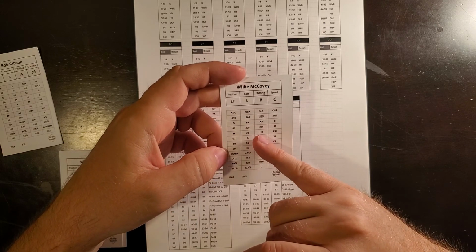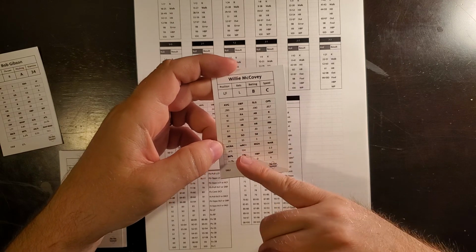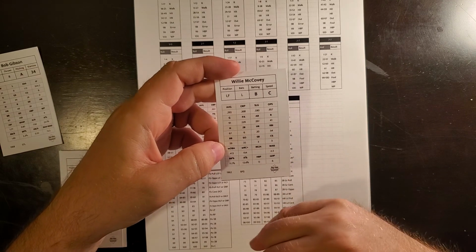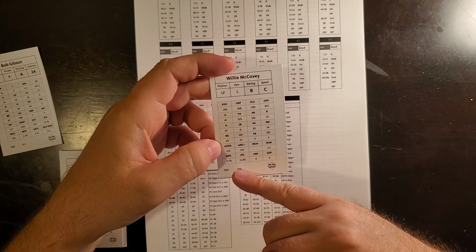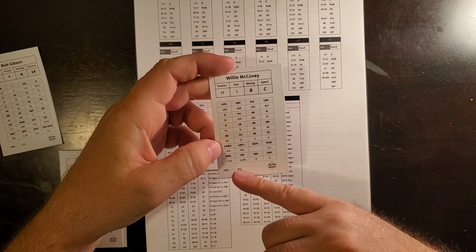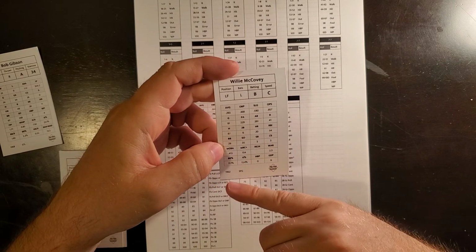Can't have more at bats than plate appearances. So in 261 plate appearances, he had 20 home runs. That's a 10% rate. So he was ripping the ball that year. And so you have all of these statistics, and they'll prove out their numbers.